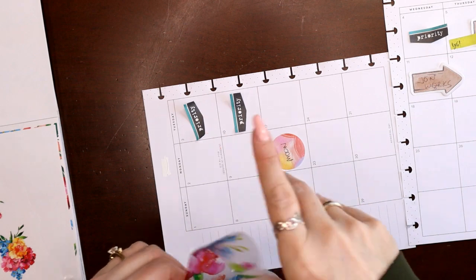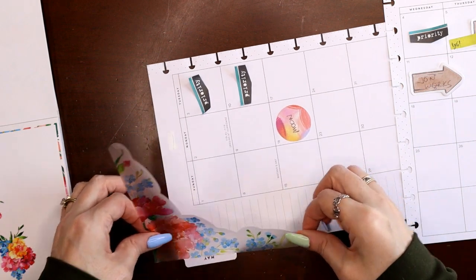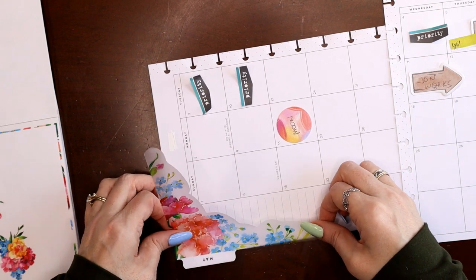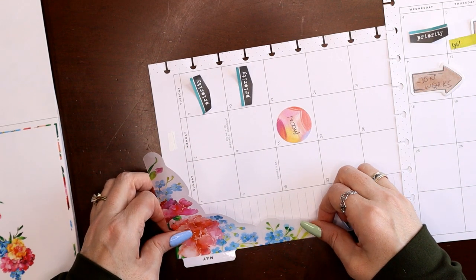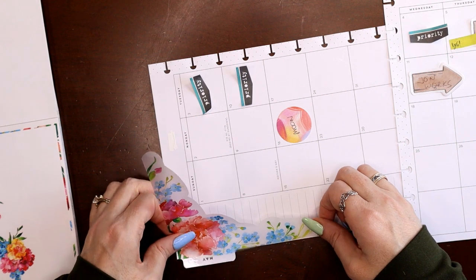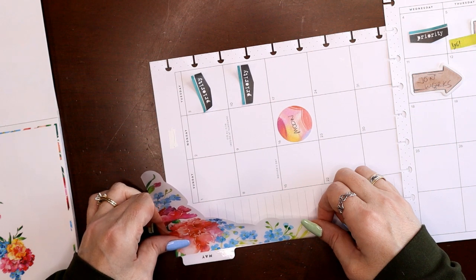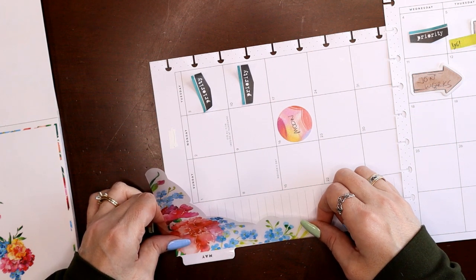Now this is going to be a fun one. So what I'm going to do is line it up along this side, because it's going to be hard if I'm off a little bit to cut around the tab. But if I go a little crooked across the top, I can just trim that little bit of sticker off, you know what I mean? So, snug this into the corner.